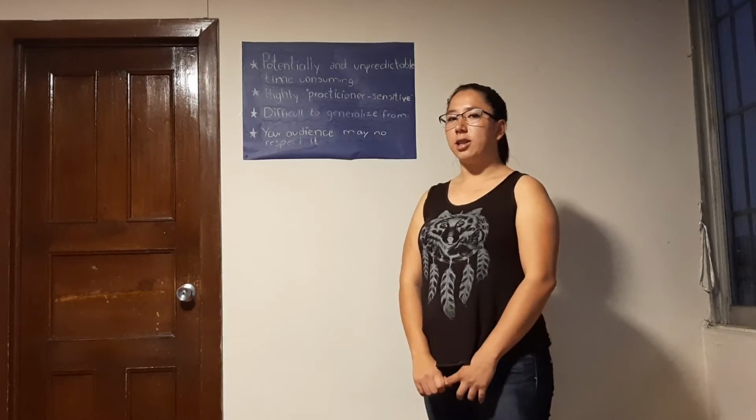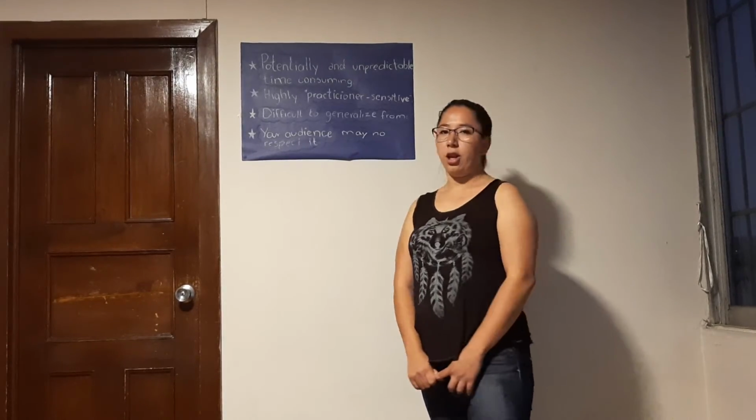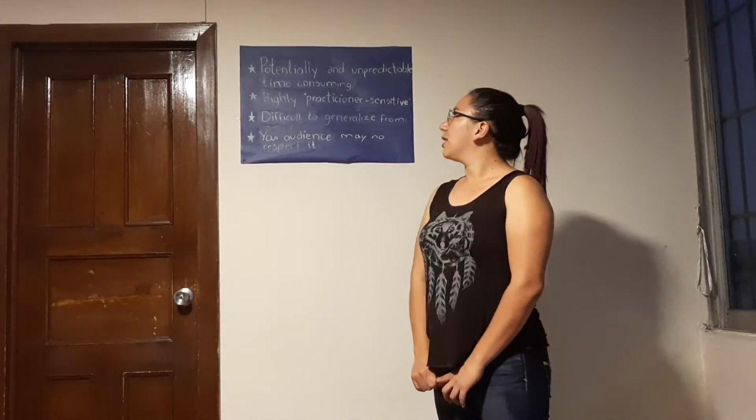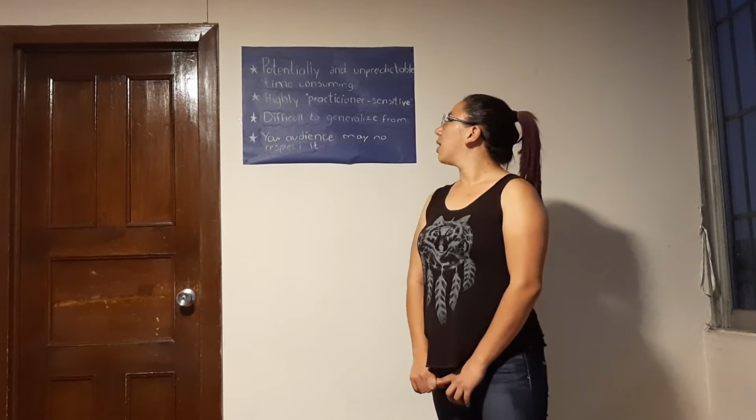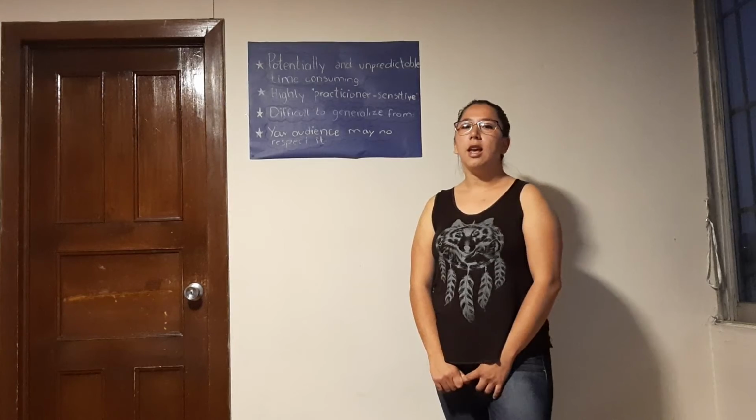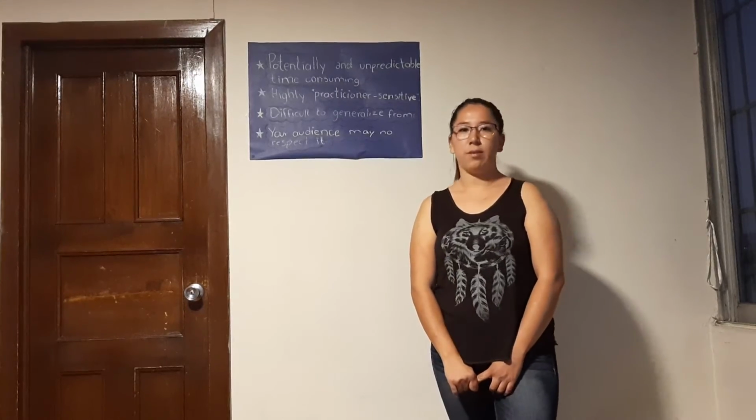Okay, now I'm going to explain some of the disadvantages of the participant observation. The first disadvantage is potentially and unpredictably time consuming. So it means that the time we are in the scene is uncertain and it could be a great waste of time which will affect the development of the research.